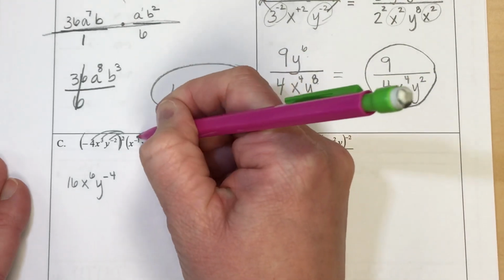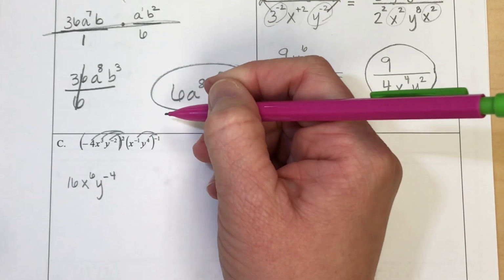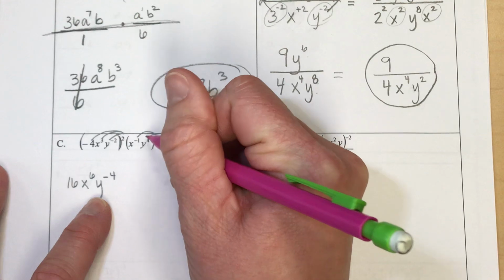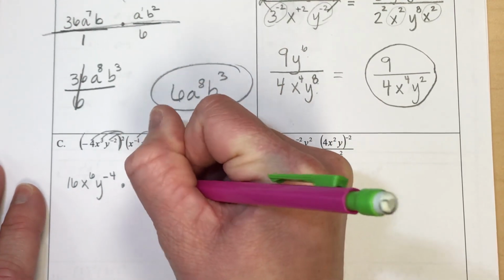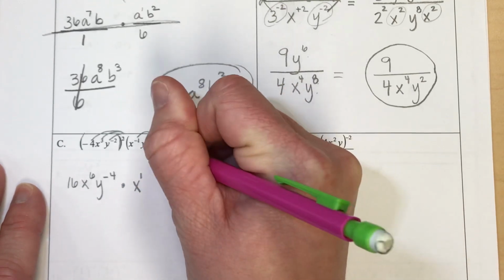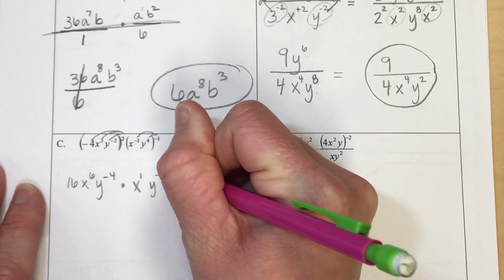Now over here I'm going to distribute my -1 power, so again I'm just going to multiply my power to the powers that were already there. And when I do that, -1 times -1 is +1. 4 times -1 is -4.